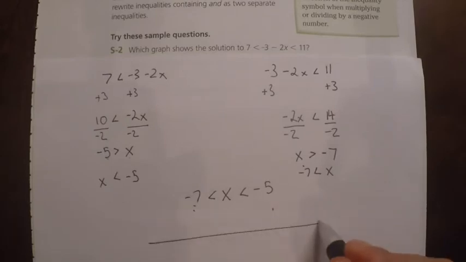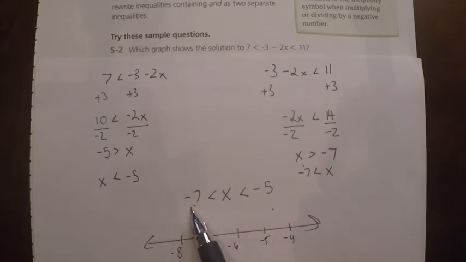So if we're drawing a number line here, I'm going to put, at this side we'll start at -4, then -5, -6, -7, -8. Starting at -7, this symbol here is less than, so we're going to put an open circle. Then at -5, we're also going to put an open circle because we have less than, we don't have an equal to. And here our x is in between, so we shade in between.